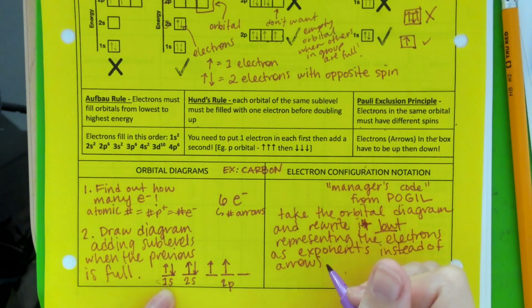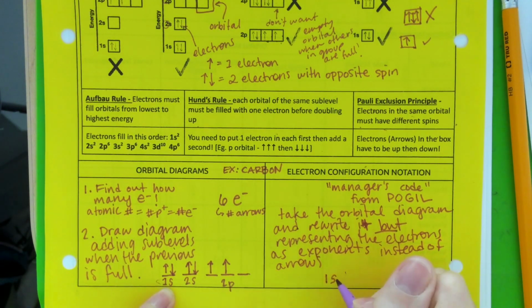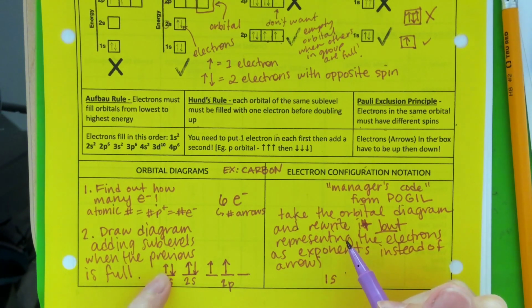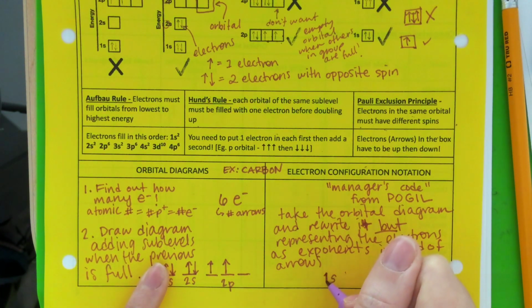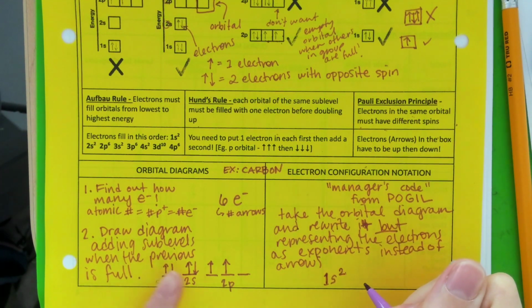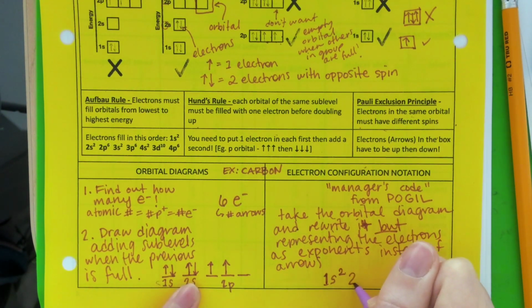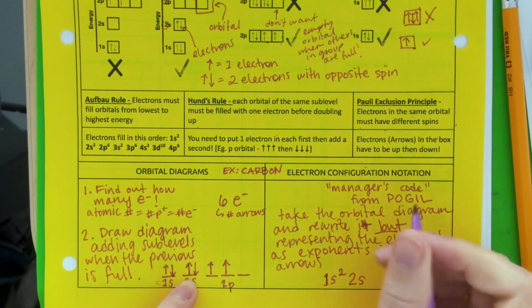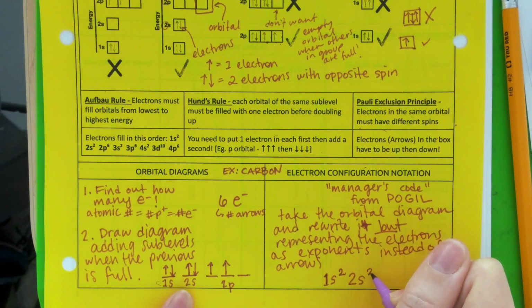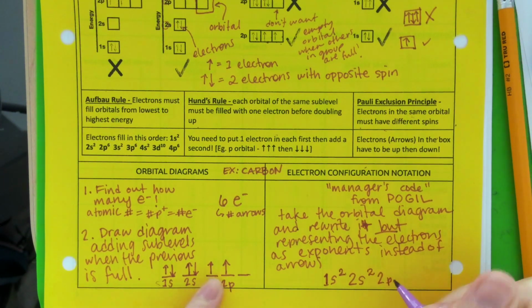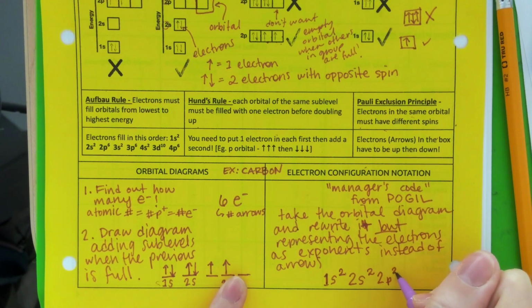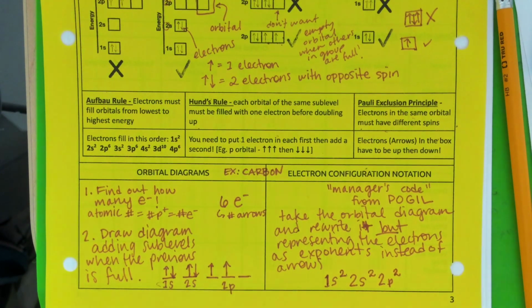So we're going to start off with our 1s. Now, again, we're going to replace the arrows with an exponent. So in our 1s level, we have 2 arrows. So we're going to write the exponent 2. In our 2s level, we have 2 arrows. So that means we're going to write a 2. In our 2p level, we have 2 arrows, 1, 2. So we're going to write a 2. All right, and that's it. This is how you do it.